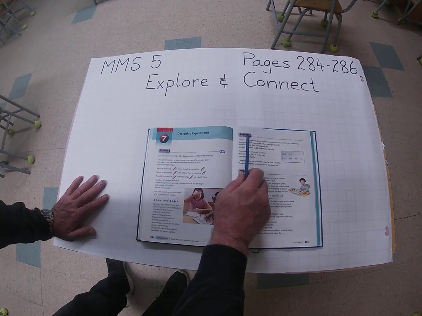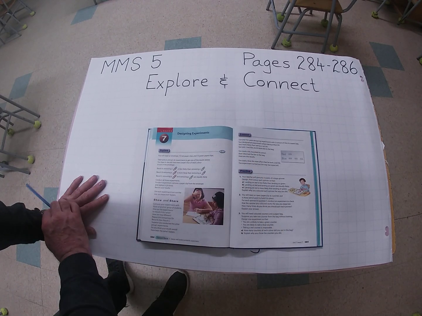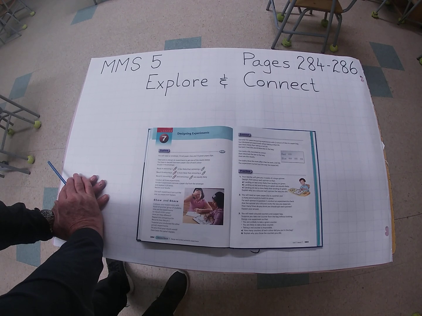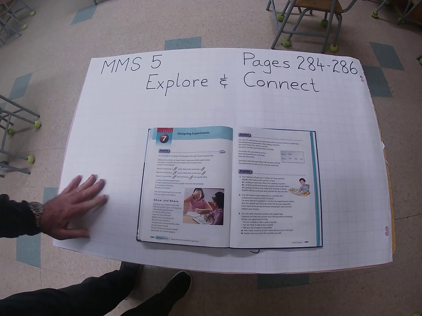Now moving over to Connect. It says that Sue and Tim are designing experiments with 2 colors of tiles in a paper bag. Sue designed an experiment where taking a blue tile was more likely than taking a red tile. Sue put 2 red tiles and 8 blue tiles in the bag.